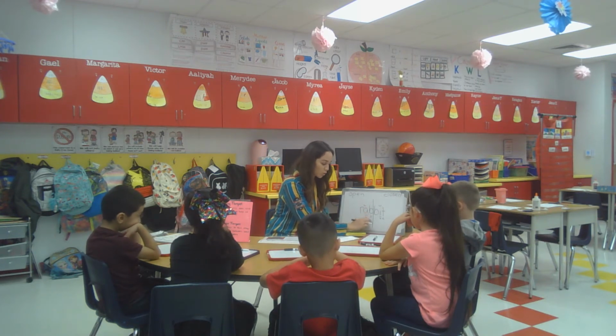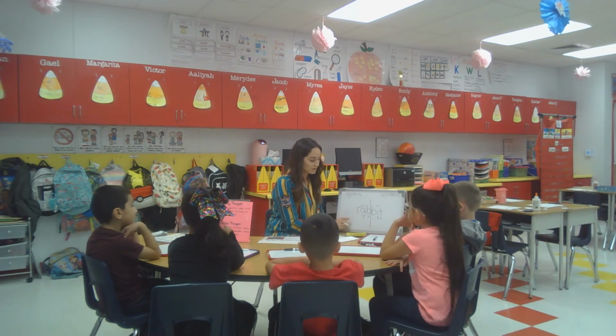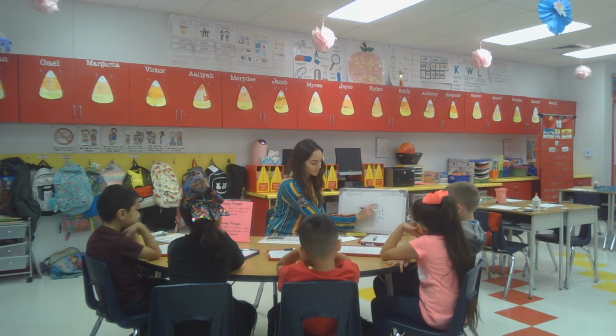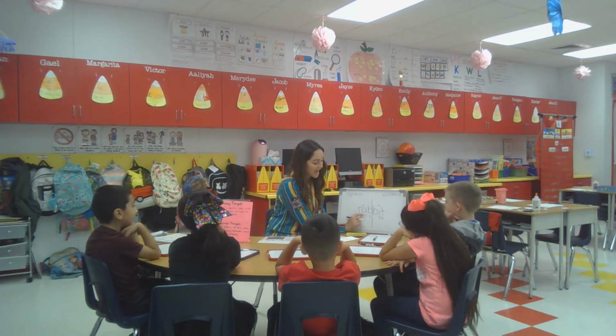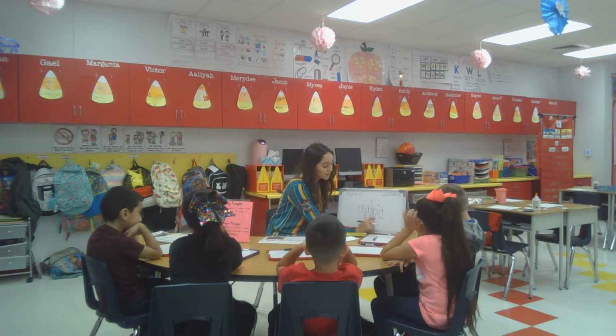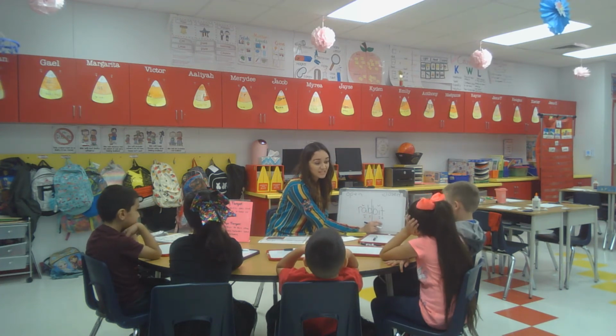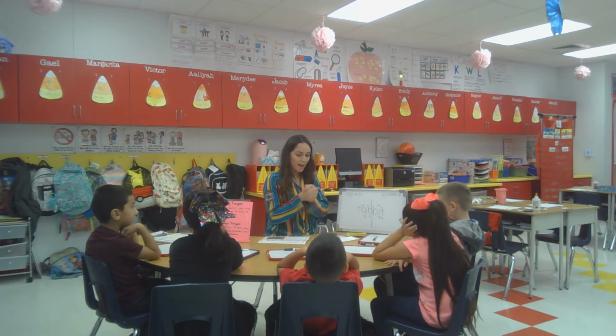And we're going to chunk one at a time. We're going to read one part at a time because that's going to help us read. So let's sound it out. Remember, short sounds because we have closed syllables. R, A, B. Rab is the first part. B, I, T, bit. Rab, bit.